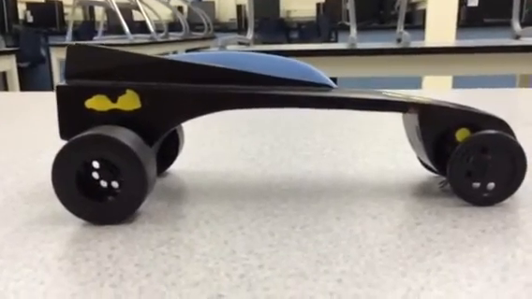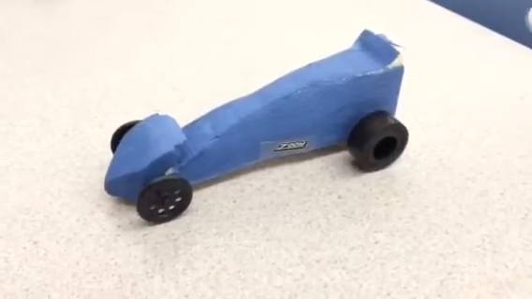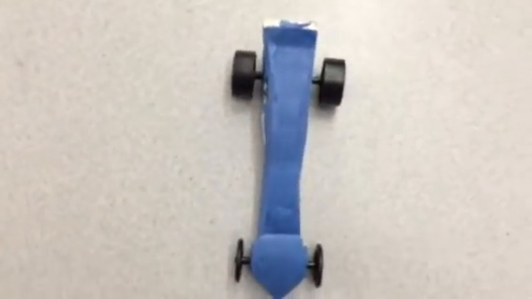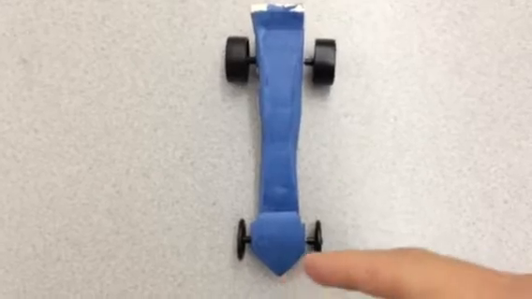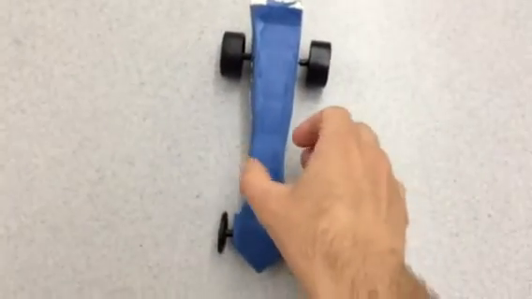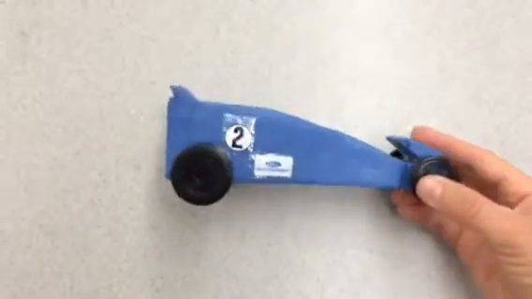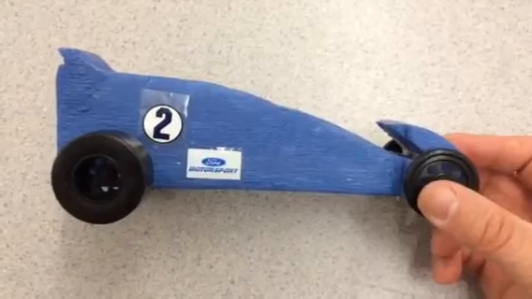Okay? Let's look at a couple other examples here. So here's another car. Kind of an interesting design. This was done by a student years ago. So let's look at the top view on this. Some sloping in here. They pointed it on the front. We see that from the top. Okay, from the side. An interesting design.